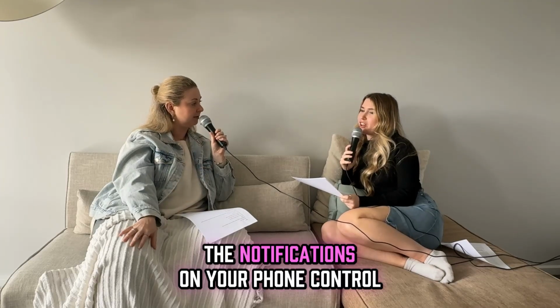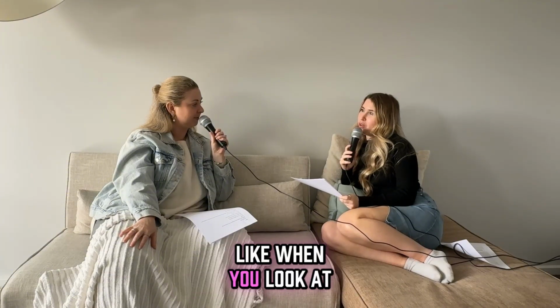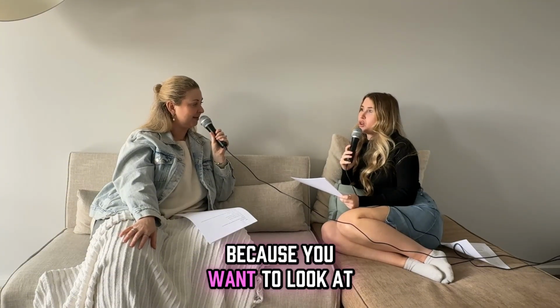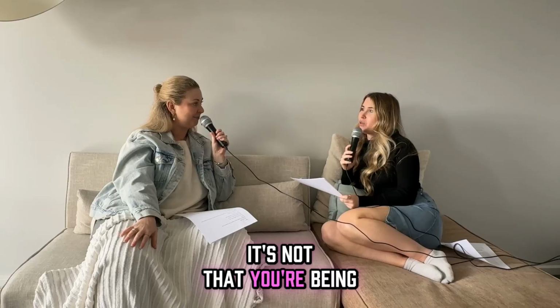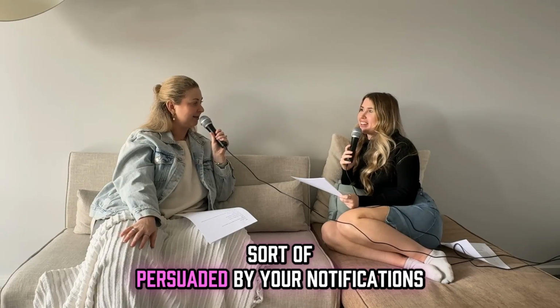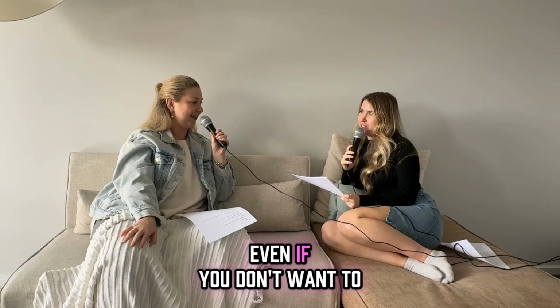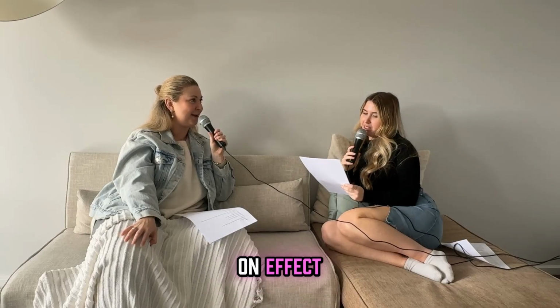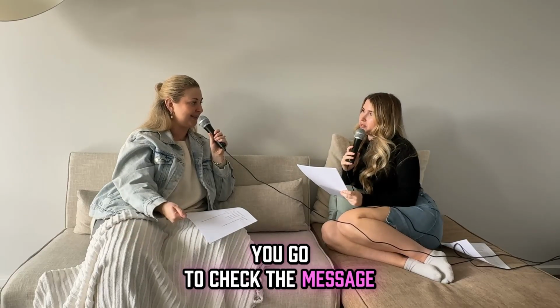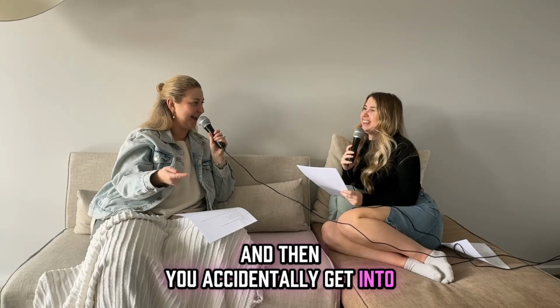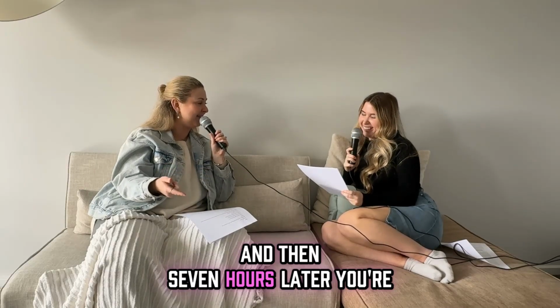And you're not having the notifications on your phone control when you look at your phone. You look at your phone because you want to look at something actively, not because you're being persuaded by your notifications to look at it even if you don't want to. Exactly, because it is a knock-on effect. You hear that buzzer go off, you go to check the message, and then you accidentally get into Instagram, and 7 hours later you're still scrolling.